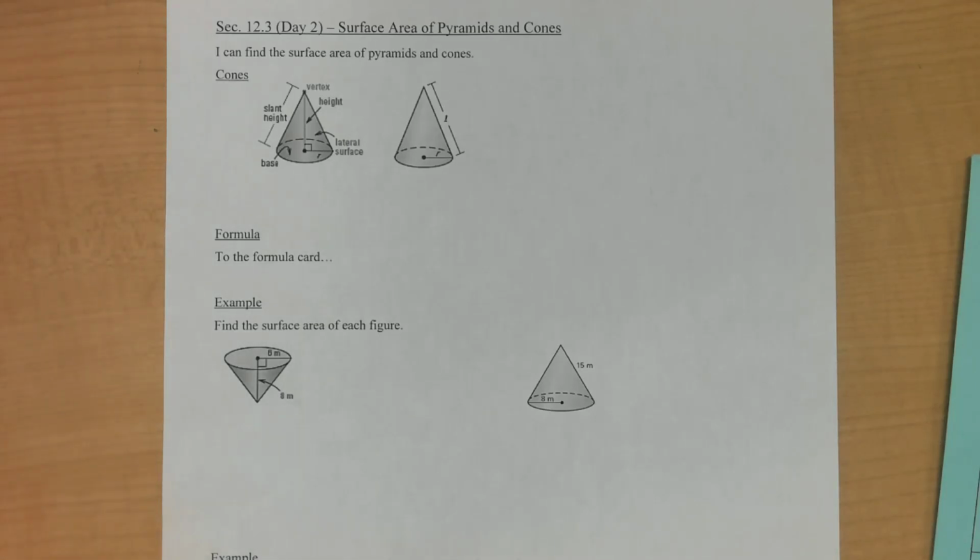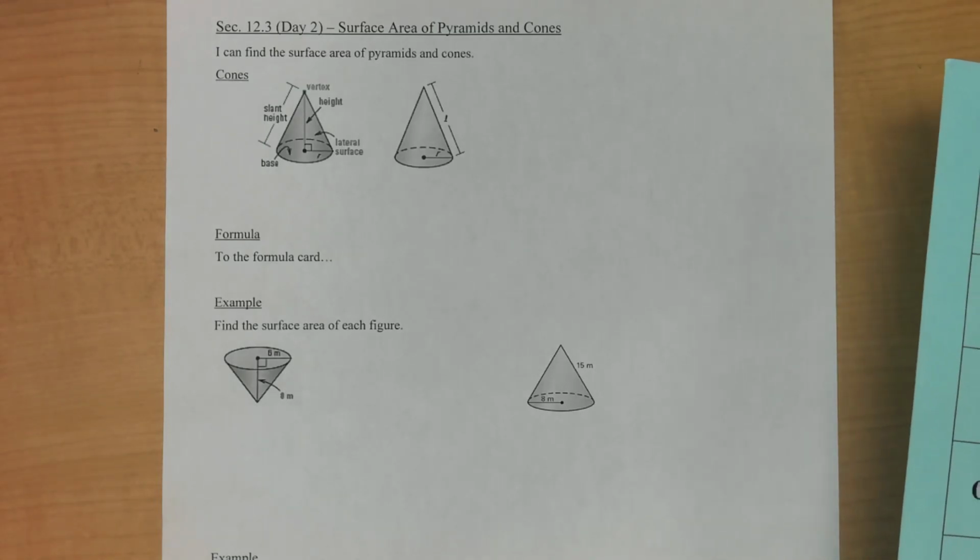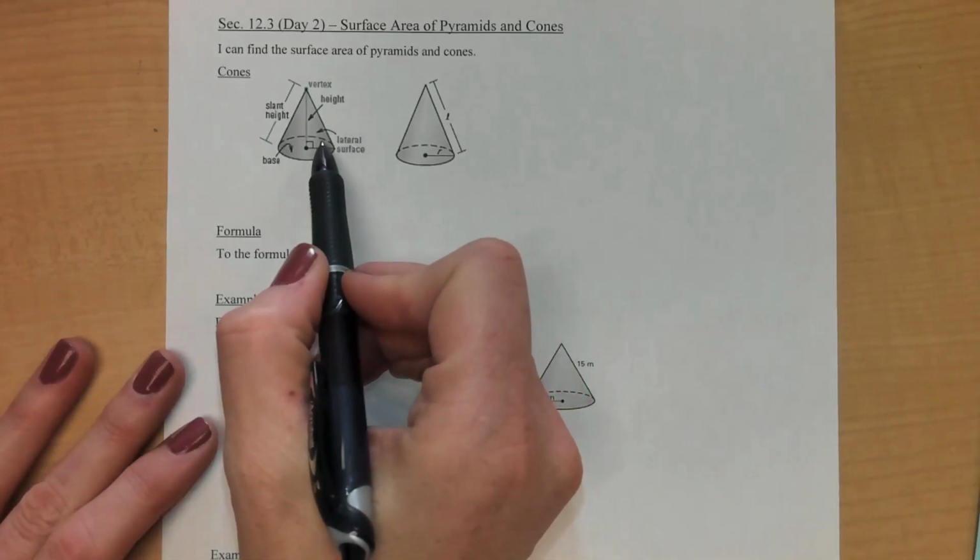Alright, this is section 12.3, day 2, and today we're going to be doing the surface area of cones. So we've talked about all the three types of pyramids we have, and today is kind of the last pyramid, but we call it a cone because it has a circular base. So here's our base of our cone.